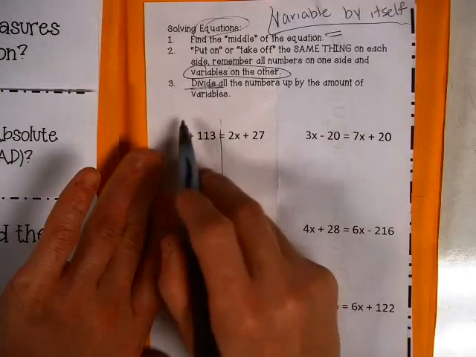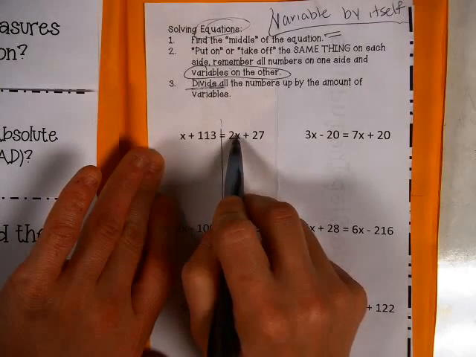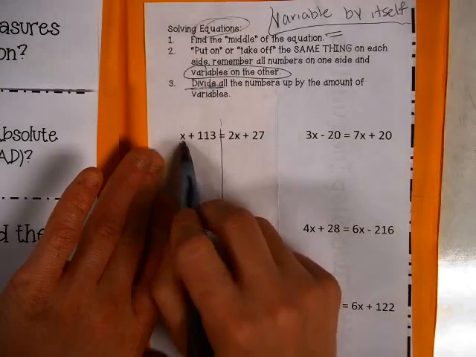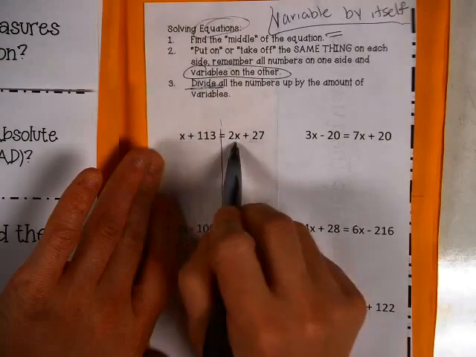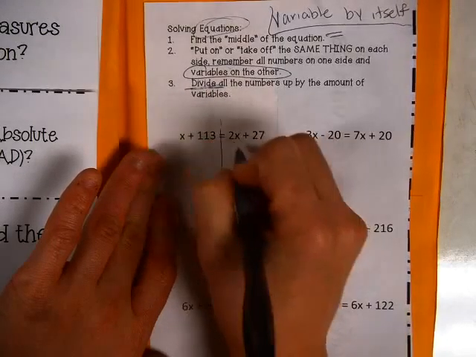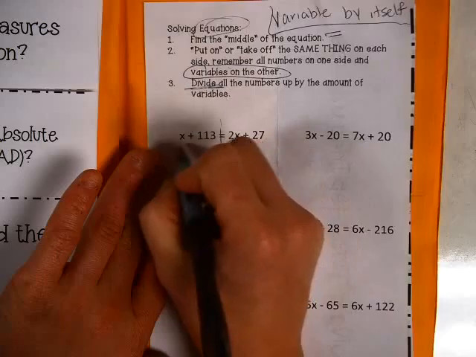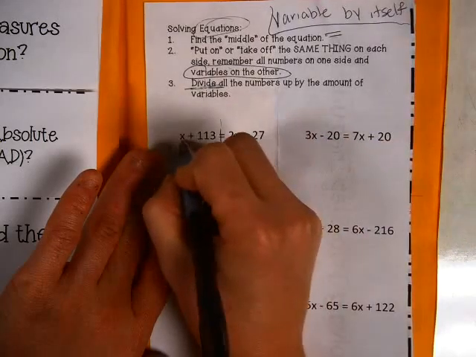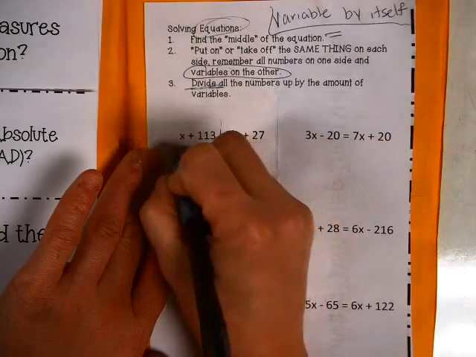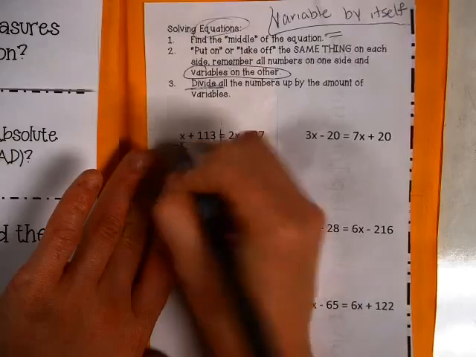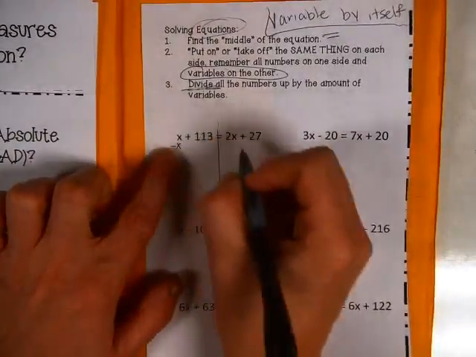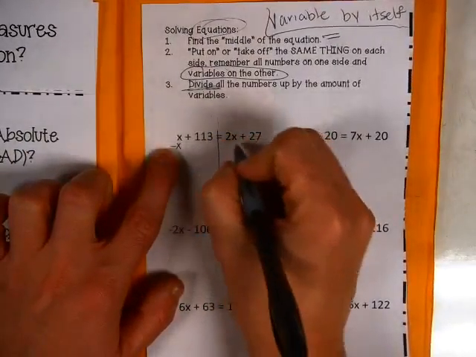Alright, I have 1 princess over here and 2 princesses over here. I'm going to move this princess over to this side because there's more princesses over here. But how do I get rid of a princess? Well, she can just leave. The opposite of 1 princess is her just leaving, right? So her leaving would be a negative x.